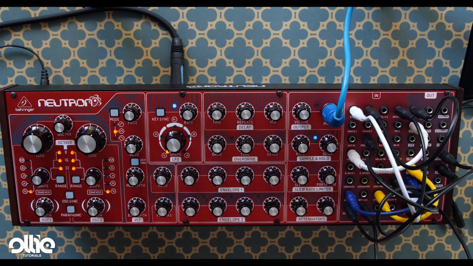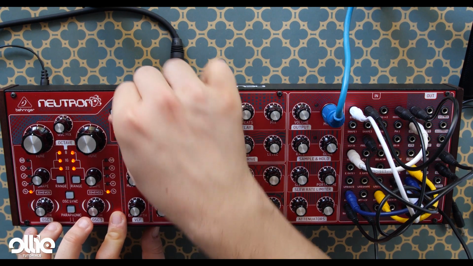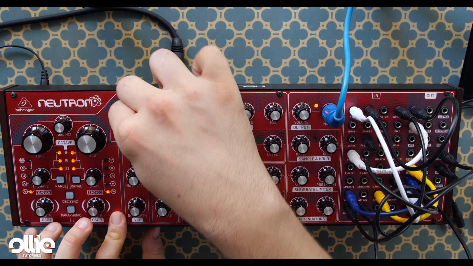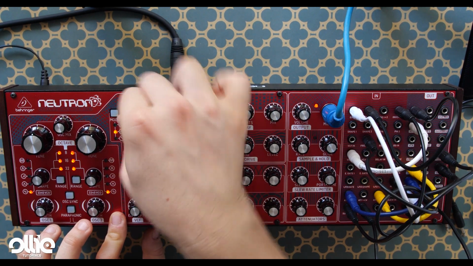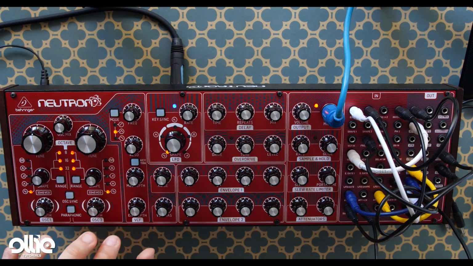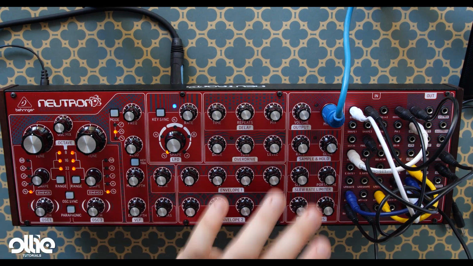And I really like that because personally, I really like the sound. And at the same time, I really like this one too, with the sample and hold and the LFO.